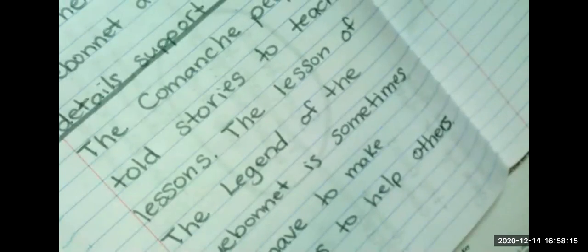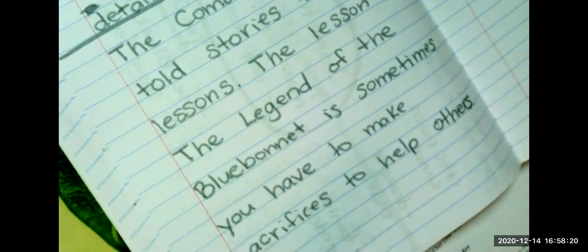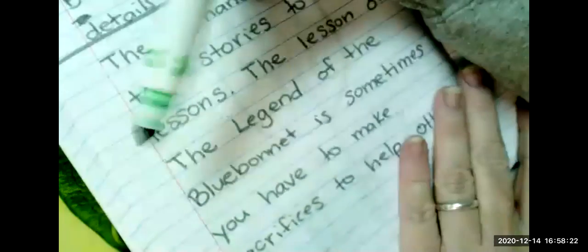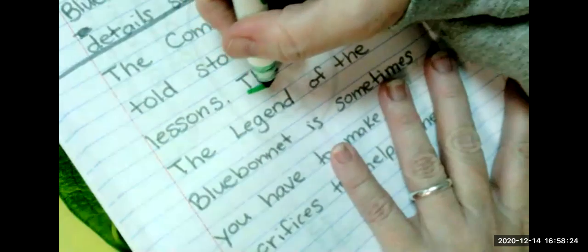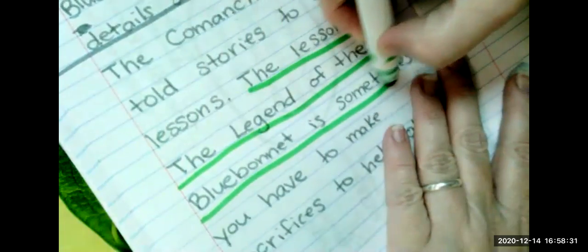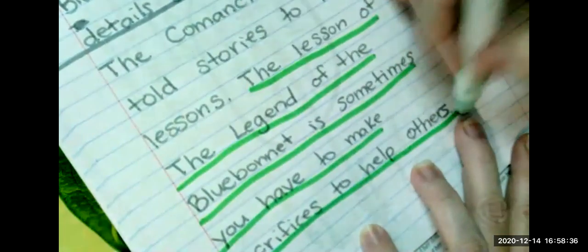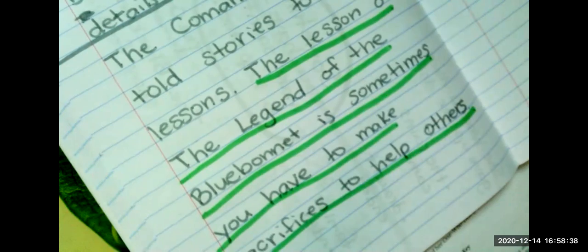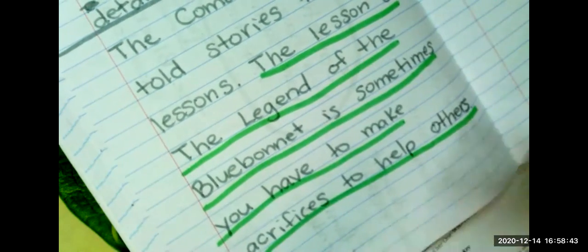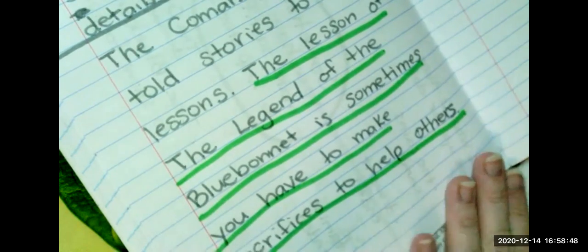All right, now that was my topic statement, and we know that we always underline the topic statement in green. Okay, so remember, this is a paragraph, so we're not going to just skip a line and start at the beginning. We're just going to keep it. But because there is no room here, I do need to go down.